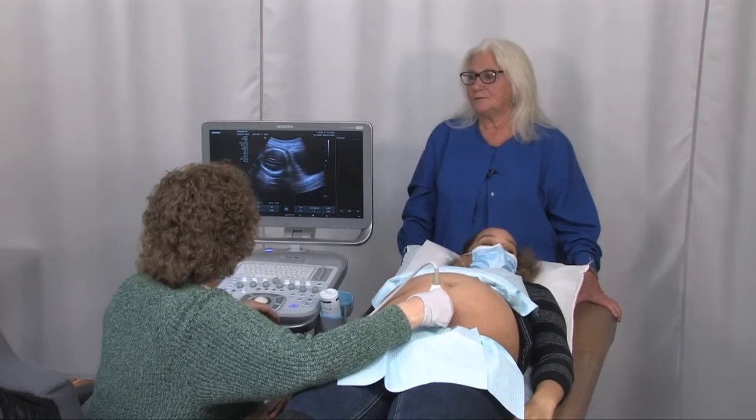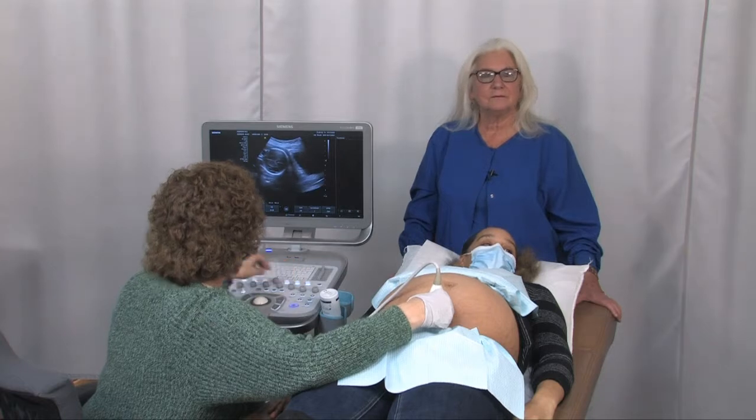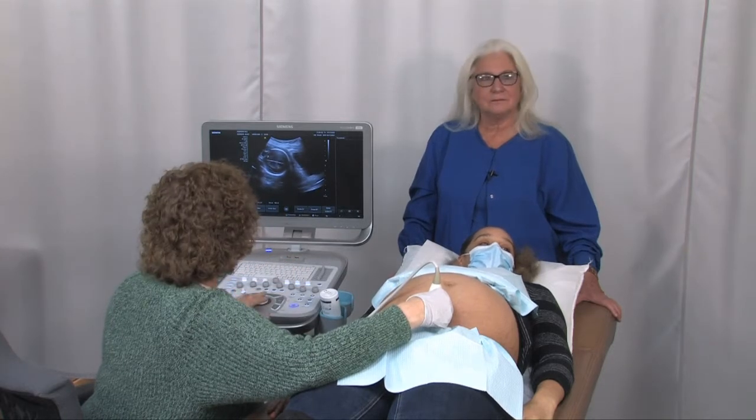Okay, so I'm going to start out here just midline sagittal. I have the nice full bladder. Let me know if you need to use the restroom while we're doing the scan.